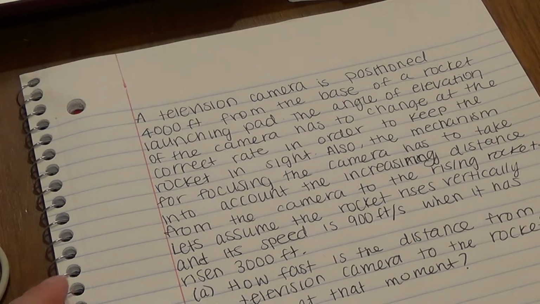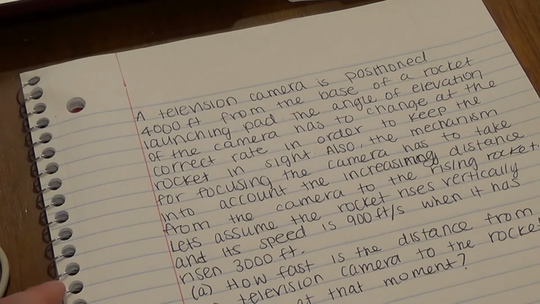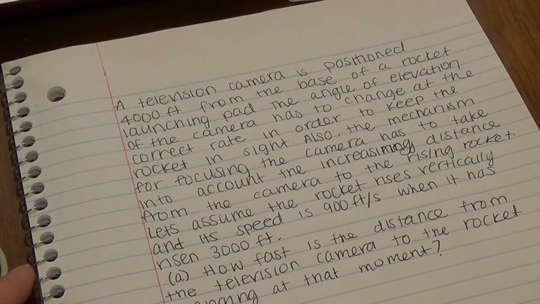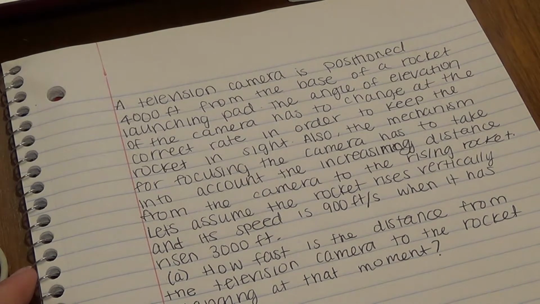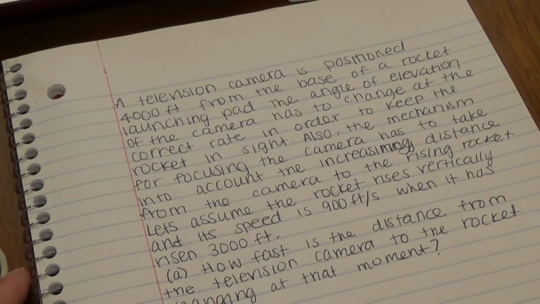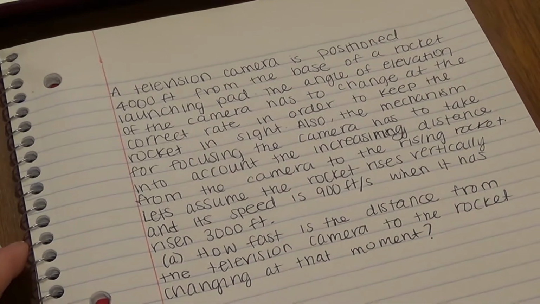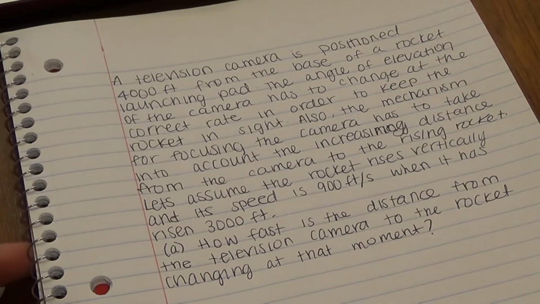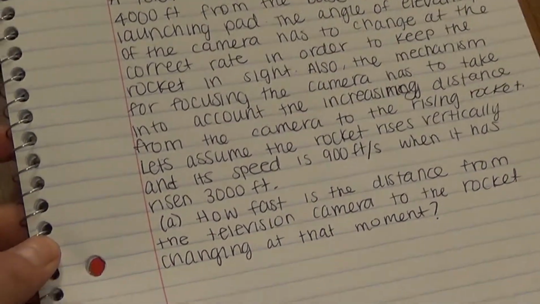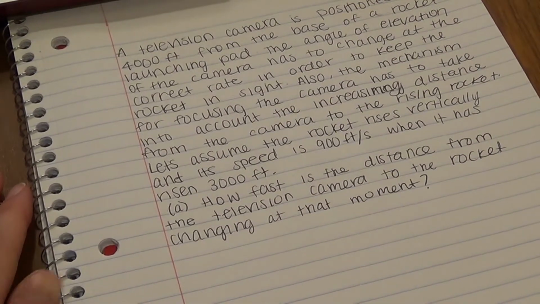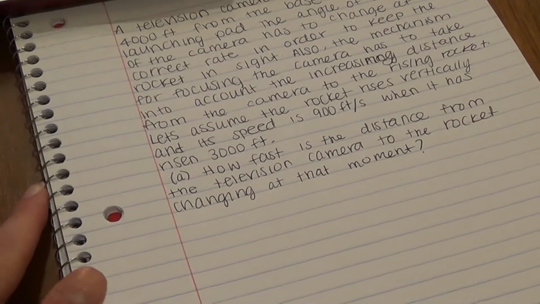A television camera is positioned 4,000 feet from the base of a rocket launching pad. The angle of elevation of the camera has to change at the correct rate in order to keep the rocket in sight. Also, the mechanism for focusing the camera has to take into account the increasing distance from the camera to the rising rocket. Let's assume the rocket rises vertically and its speed is 900 feet per second when it has risen 3,000 feet. How fast is the distance from the television camera to the rocket changing at that moment?